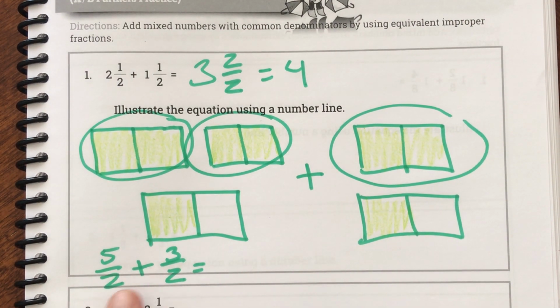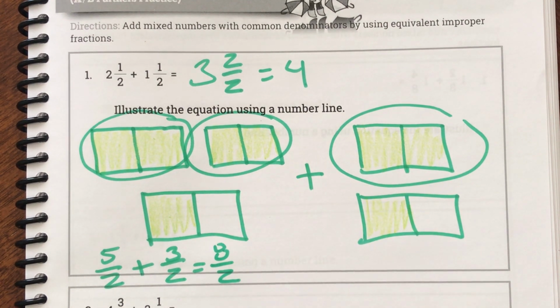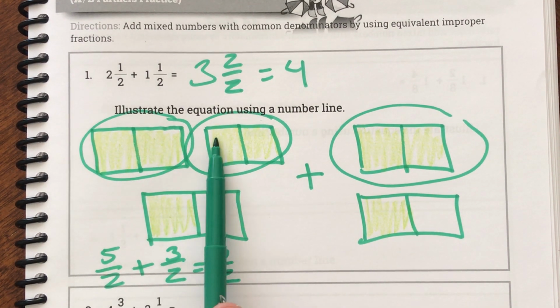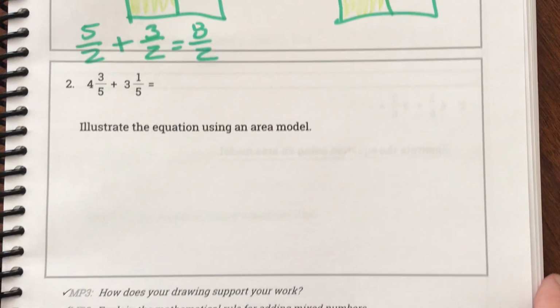And if I look at it with improper fractions, 5 plus 3 is 8 halves. Which, does that make sense? Do I have 8? 1, 2, 3, 4, 5, 6, 7, 8 parts, and they're each a half. Okay, let's look at one more together.